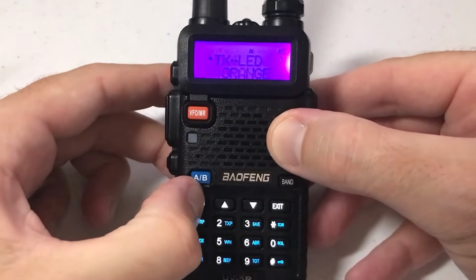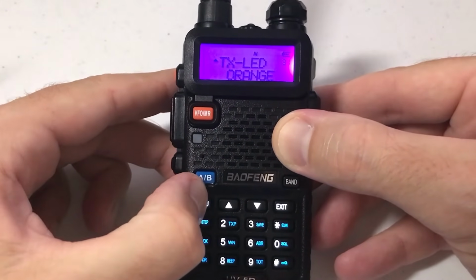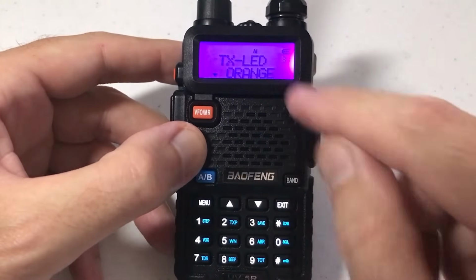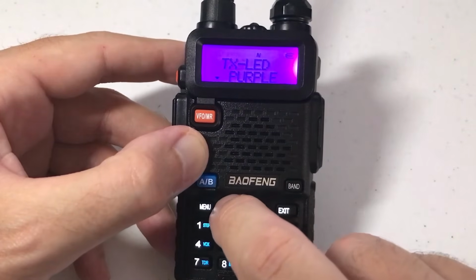You can always press menu. It'll take you back to your last menu item. While I'm on that item, I'm gonna press menu. Backlight selection. And now I can change this item. Mine's currently set to orange. I can use the up or down arrows, and I can go to a different color.